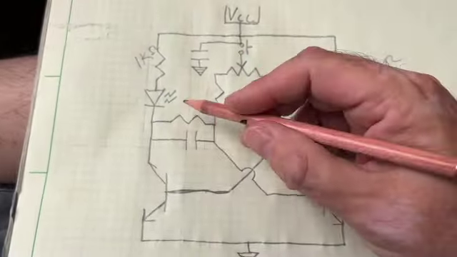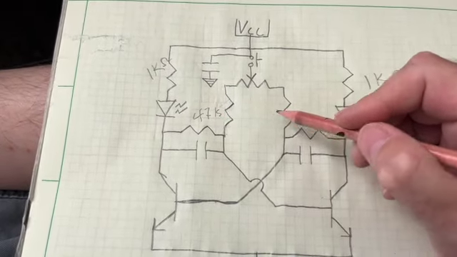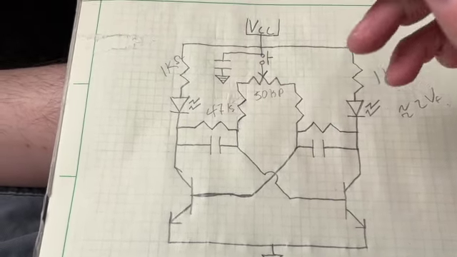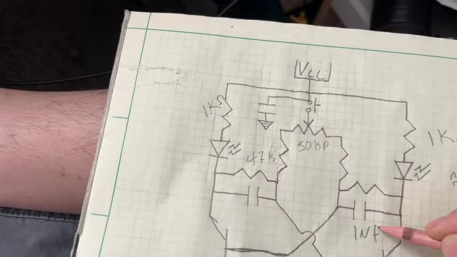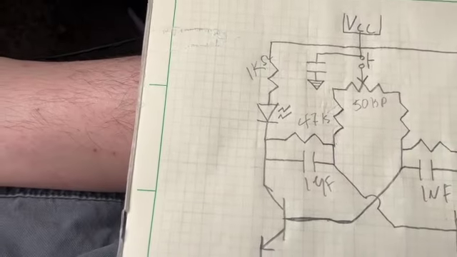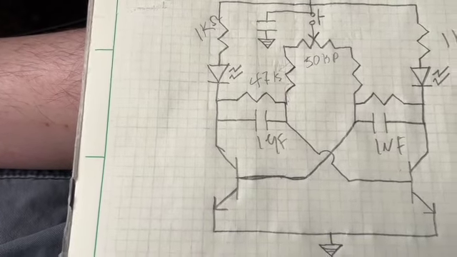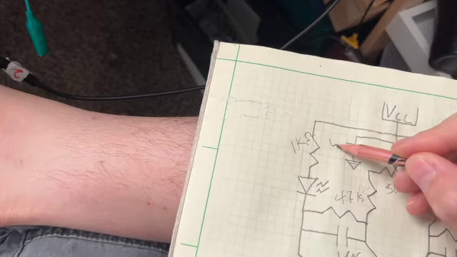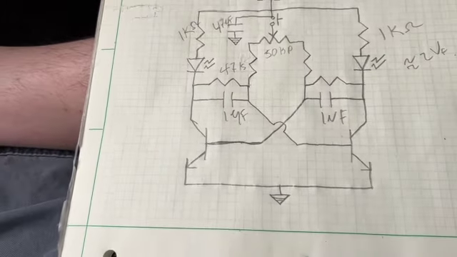For the setup that I have, we have 47K for all four of these resistances, and this is a 50K pot. The capacitors here are 1 microfarad. And this capacitor here, I believe, is 100 or 10. I can't remember offhand. Let me see. Oh, neither one. It is 47 for that capacitor there. And that's really it.